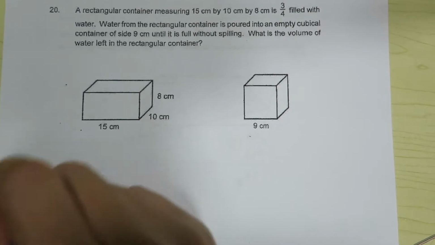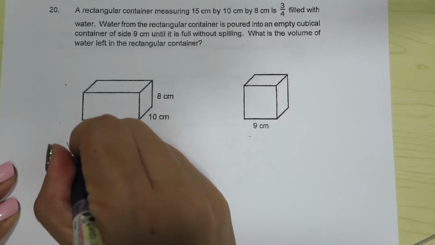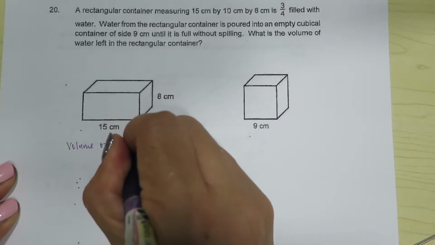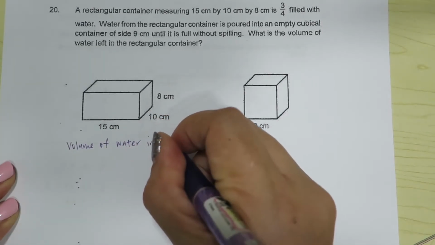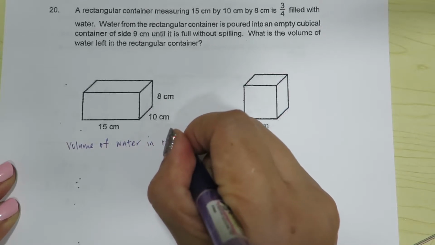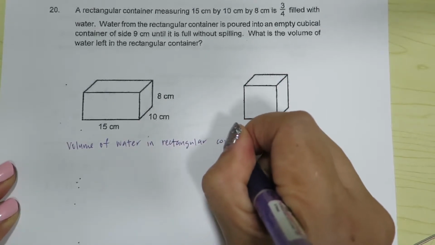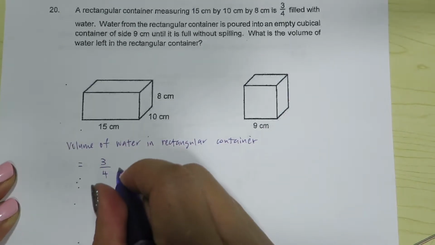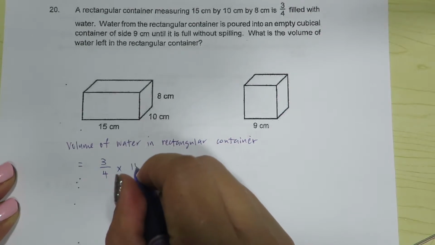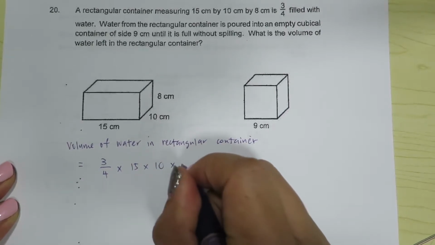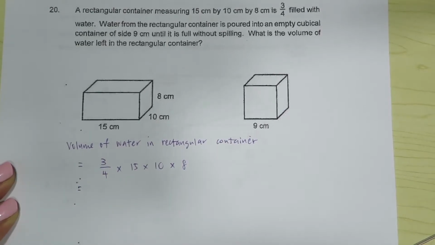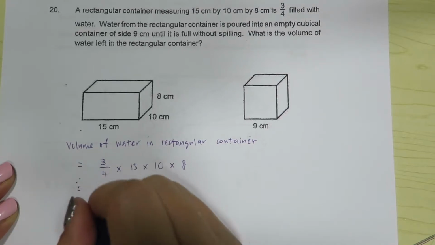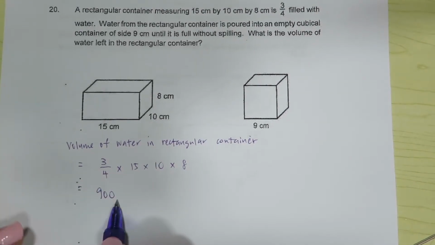So first we can find out what is the volume of water in the rectangular container. It tells us that it's 3/4 full. So 3/4 times length times breadth times height. So 15 times 10 times 8 times 3/4 is 900. So we have 900 cubic centimeters of water in here.